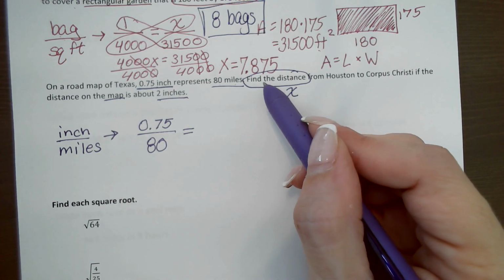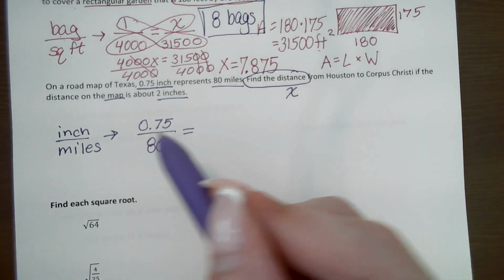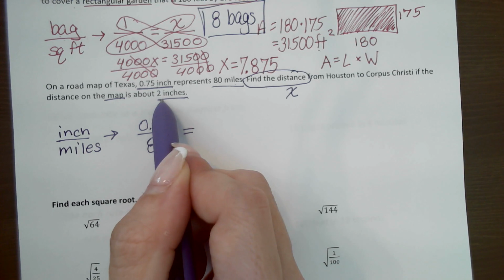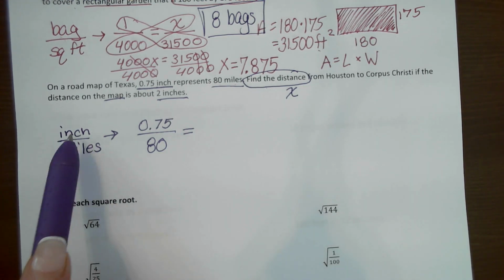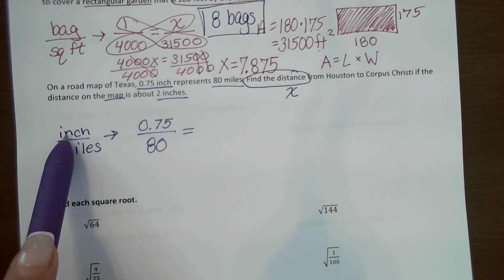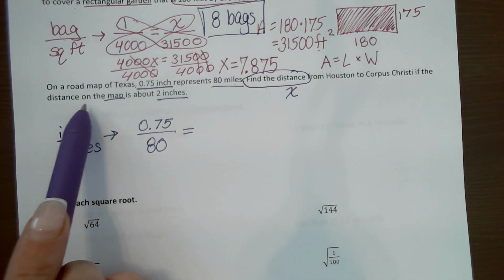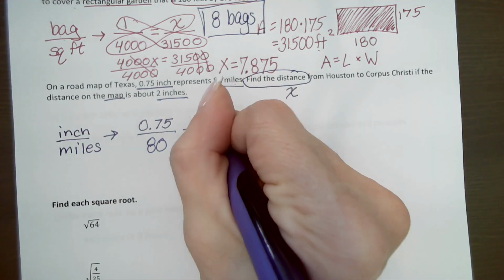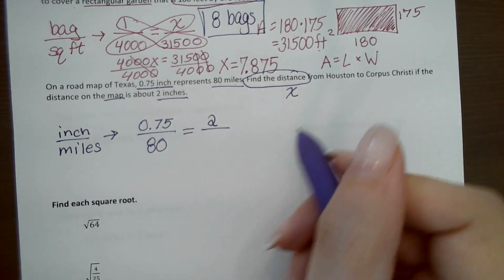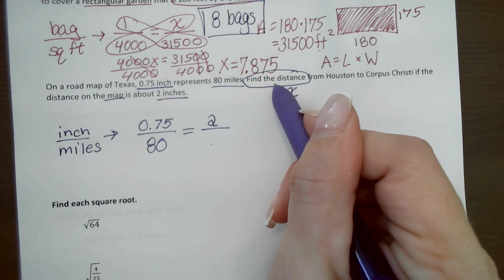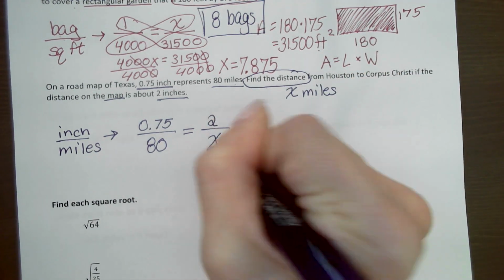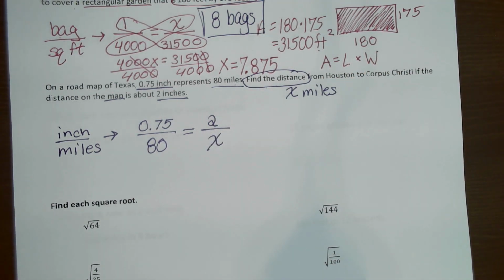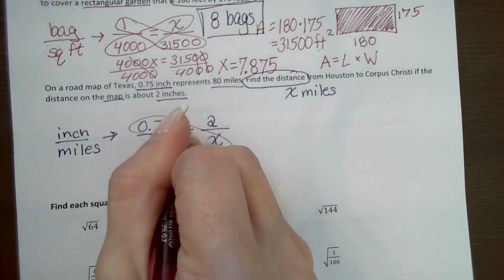The next piece of info they gave us was that the distance on the map is 2 inches. Now, I want to be very careful that I set this up correctly. So it's a good thing I labeled my proportion first because then I can easily see, all right, inches I need to put on the top. And then that means miles will go on the bottom, but that's what they're asking us to find. So that will be X.